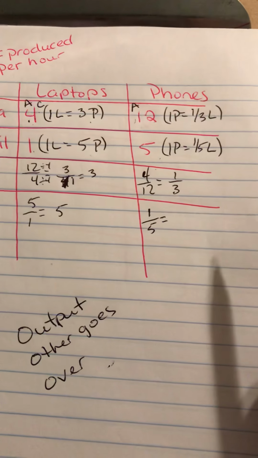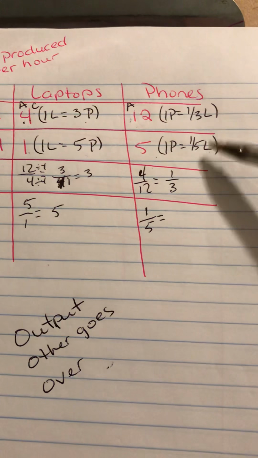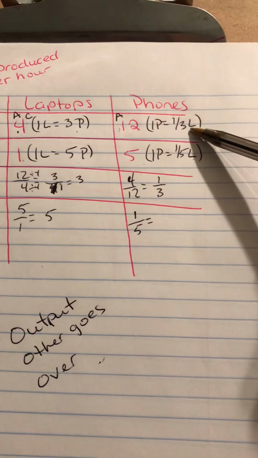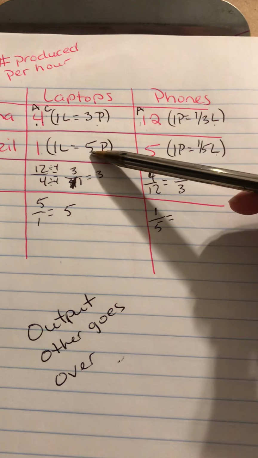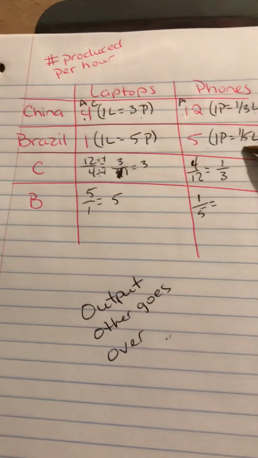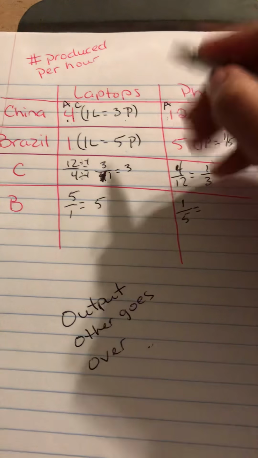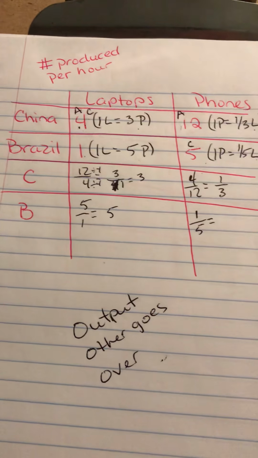Moving over to this side, 1/5 is smaller than 1/3. And again, if you're not math like me, but you already did this one, you already know that this is definitely smaller than that one. You know that Brazil has to have comparative advantage. So they have comparative advantage.